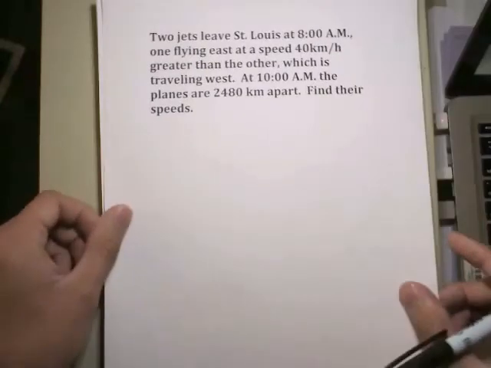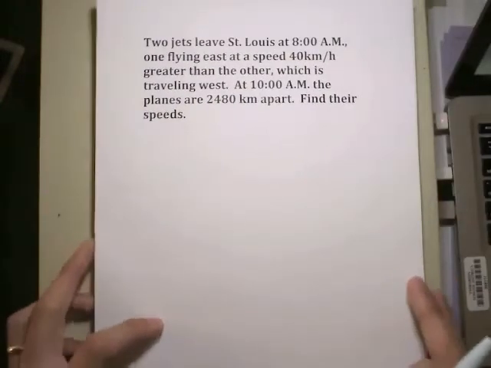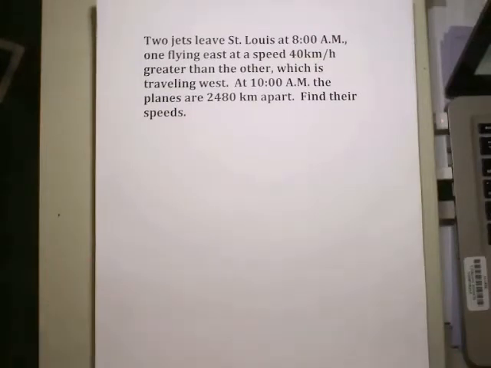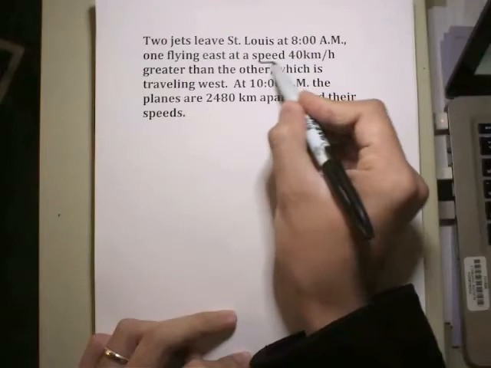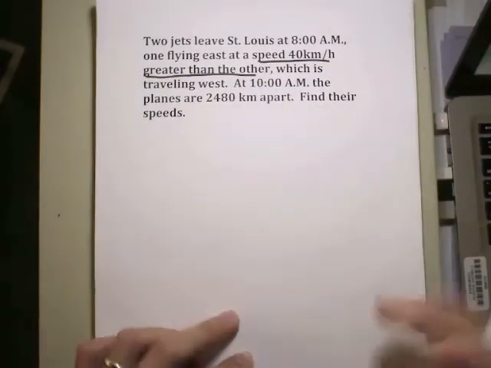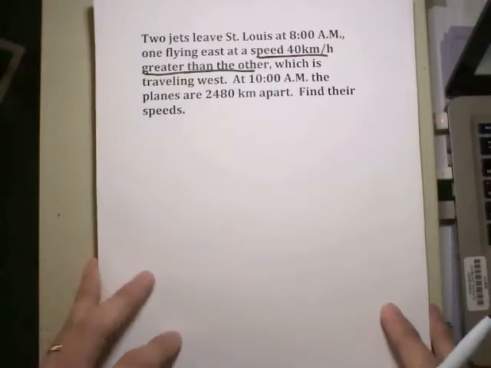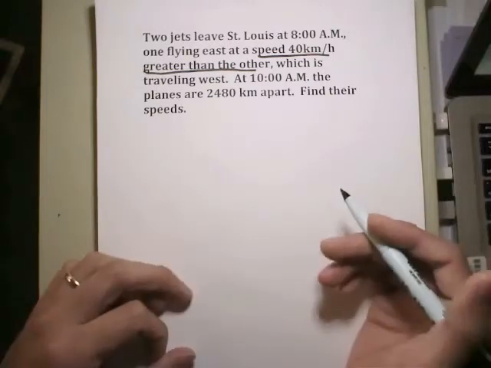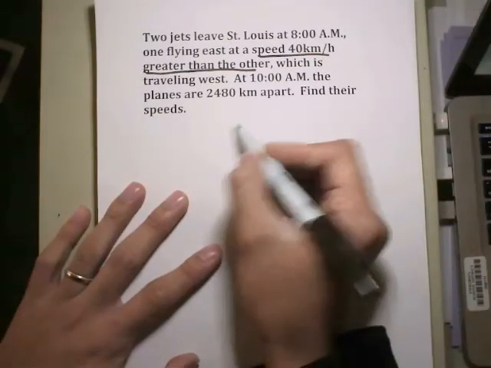So let's take a look at this. Two jets leave St. Louis at 8 a.m., one flying east at a speed of 40 kilometers per hour greater than the other. Now, I didn't say that jet is flying 40 kilometers per hour. That's too slow for a jet. You've got to be reasonable too, right? This says the speed is 40 kilometers greater than the other. So we have two jets leaving. Once again, you need to identify that we have two different objects, one traveling east and one traveling west. So you can see the scenario.